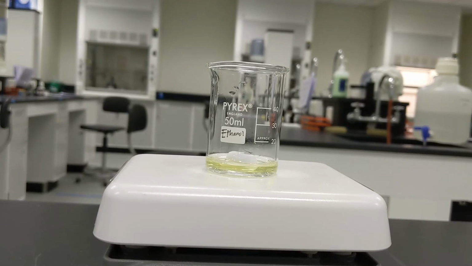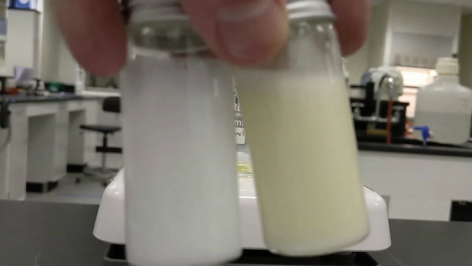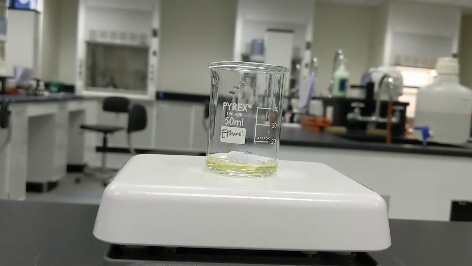So we'll set up some sort of time lapse here. Again, we'll leave our emulsions for a few minutes while we see what happens to this egg white. All right, so here we go.